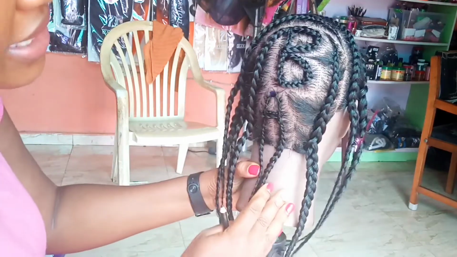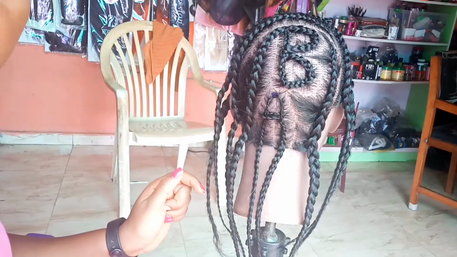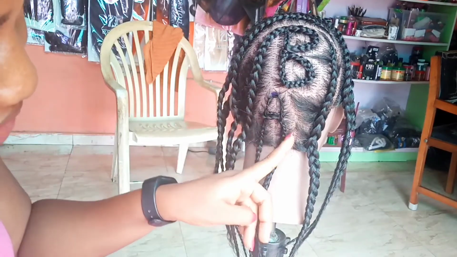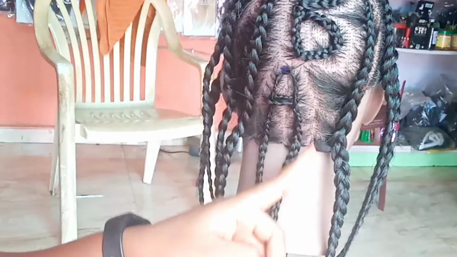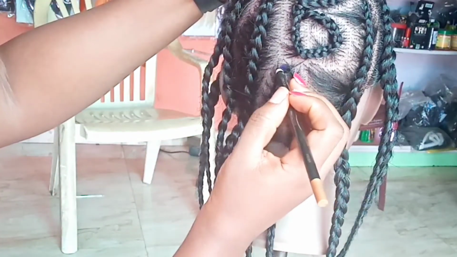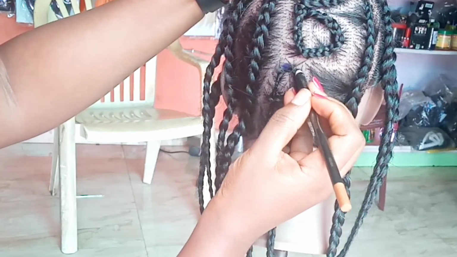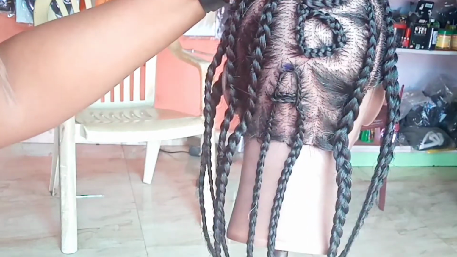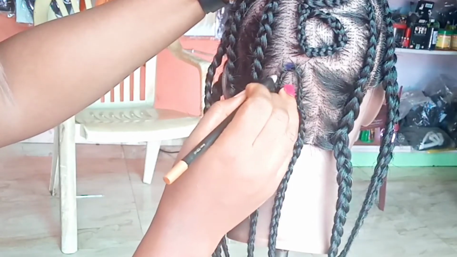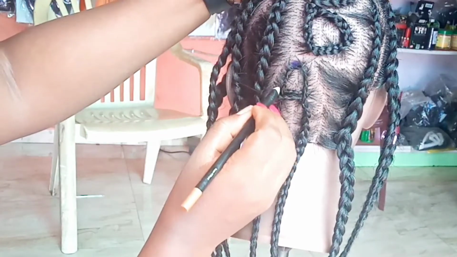When you make braided designs like this, if you see where you have little markings or spaces that interfere with your design, you can just use a brown eye pencil. Let's say your baby's hair is brown, you can just shade the place where hairs are missing. It is going to make your design look a little bit more wholesome.